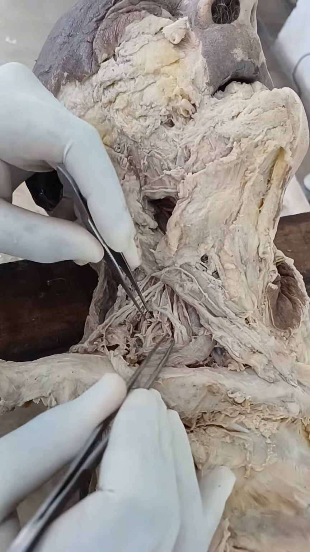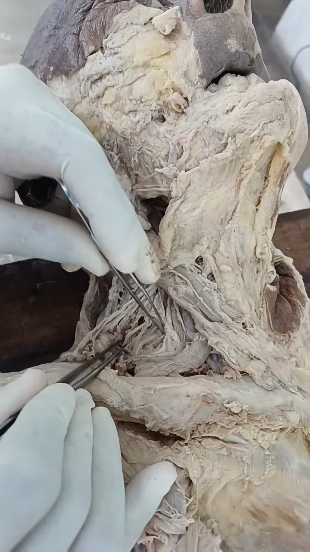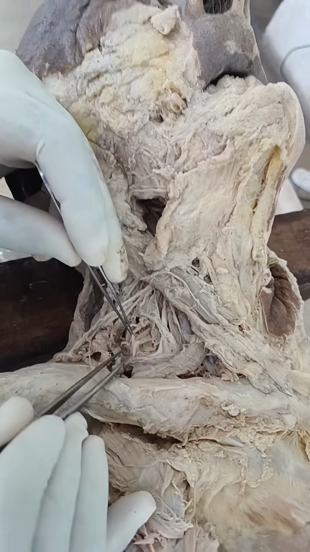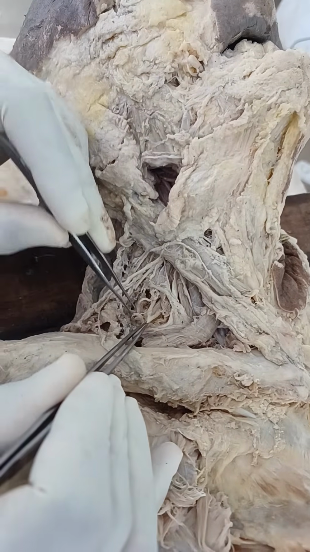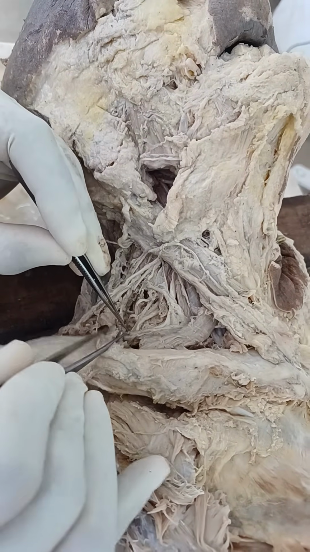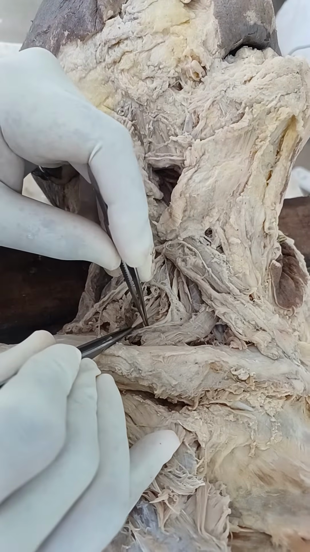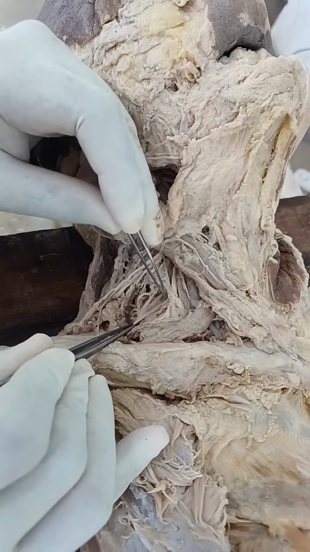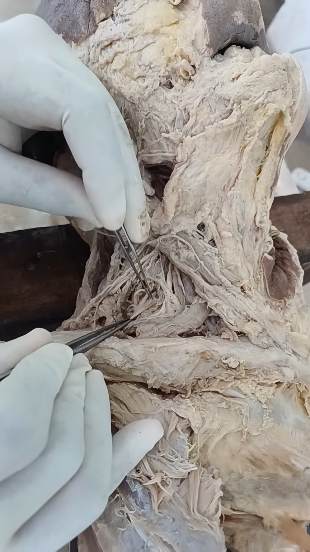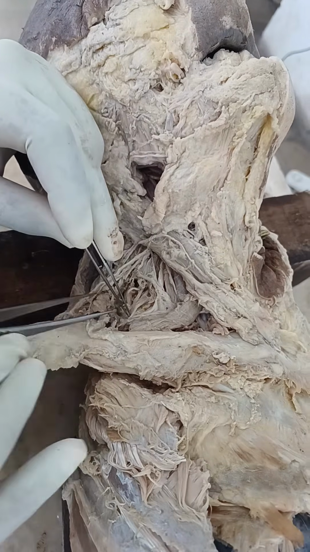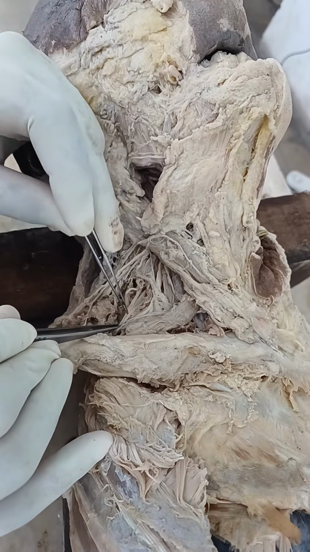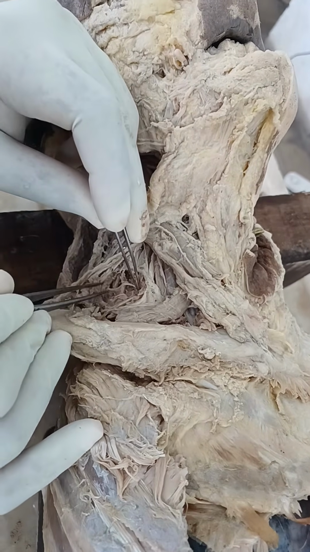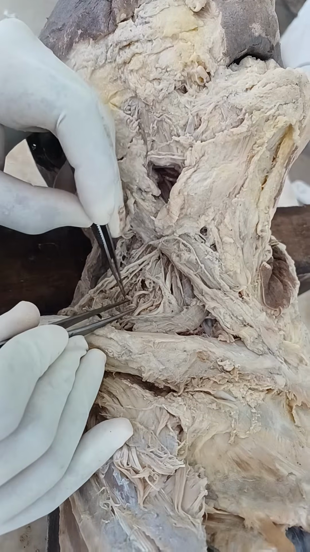Mainly here you can see this is the fiber of the root of C6, and this is the fiber of the root of C5, united. It makes the nerve to serratus anterior, and the fiber of C7 joins from the below side. So the fibers of C5 and C6 pierce the scalenus medius and unite. After that, the fiber of the C7 root unites, and it makes the nerve to serratus anterior. Another nerve you can see here goes posteriorly.